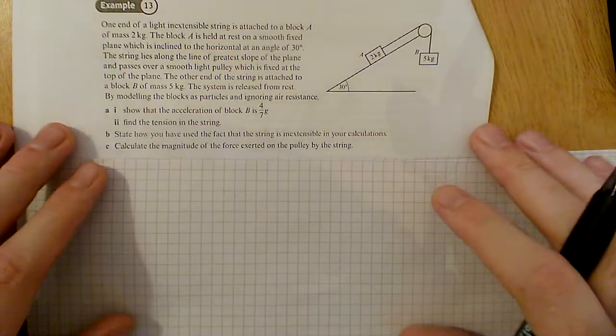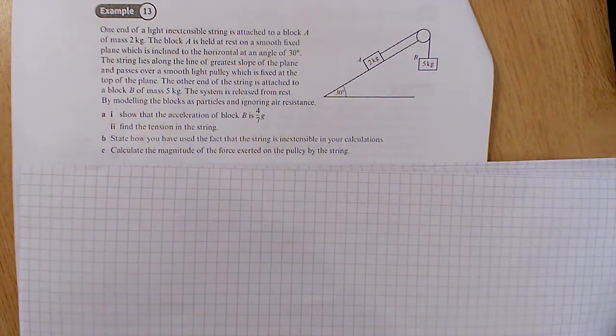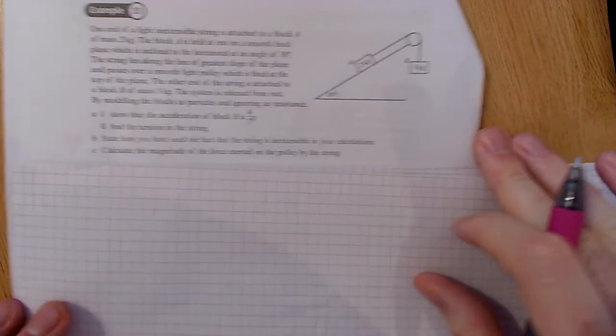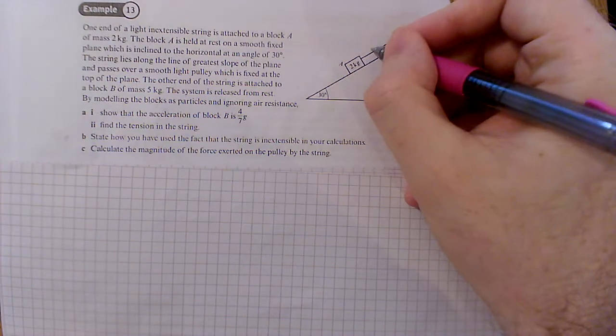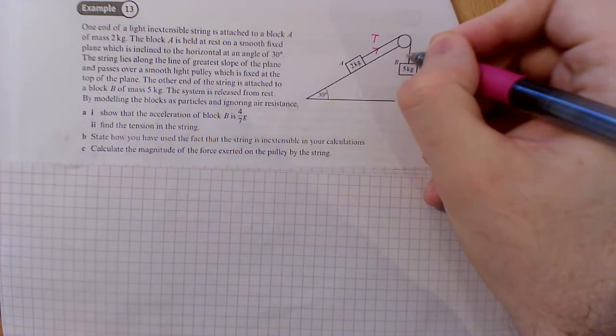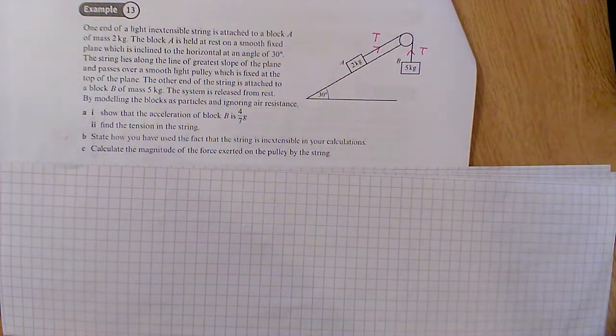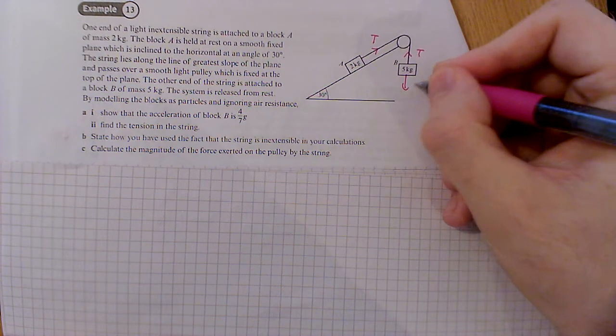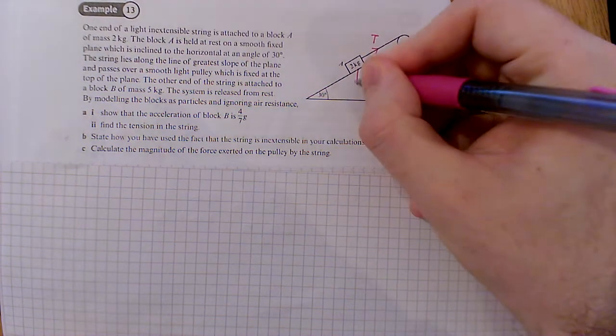Alright, so example 13 is similar to the previous one. We're going to start off with our diagram again. Luckily they've drawn a diagram for us both times. And we're starting by marking the tension on the string. Right, the tension is stopping them both from falling down. And of course we can mark in the weights.